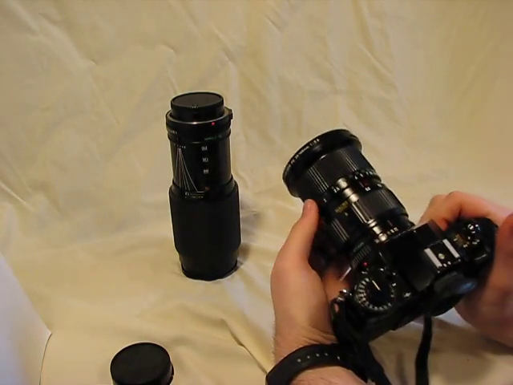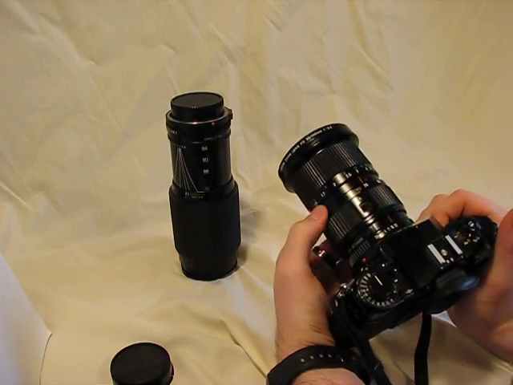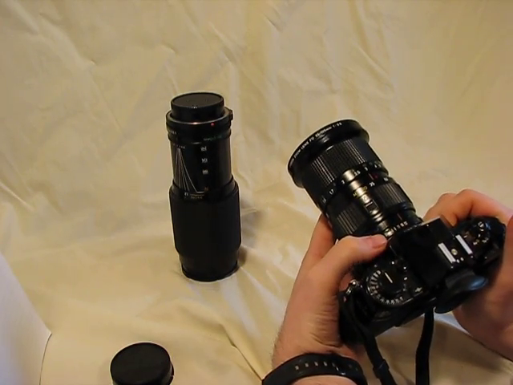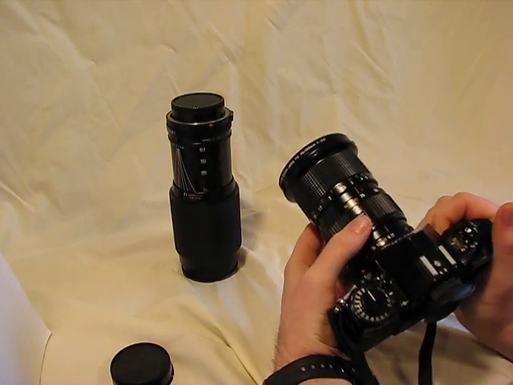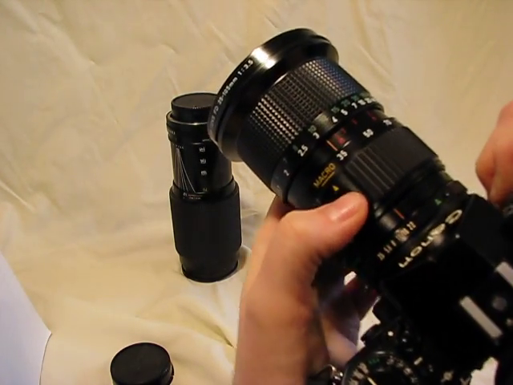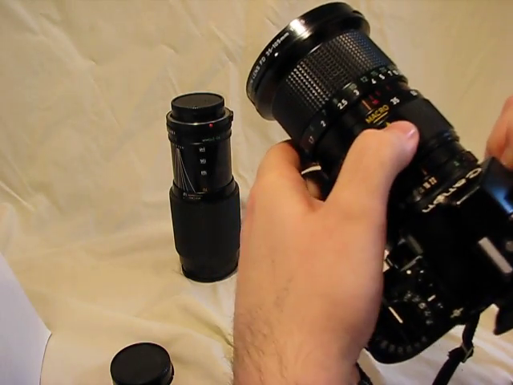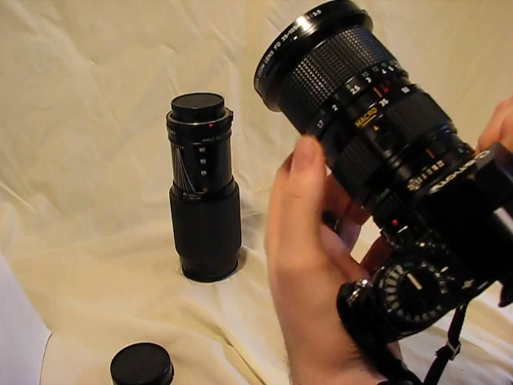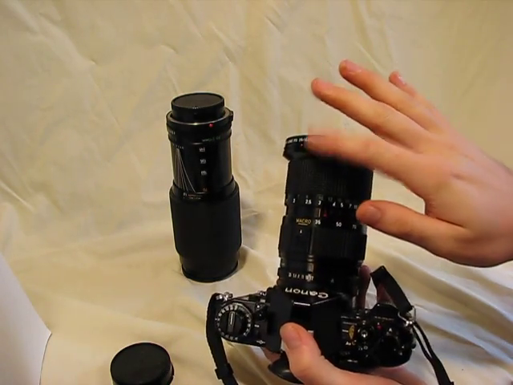On this lens, the upper ring is focus, the lower ring is zoom, and the bottom ring is the aperture ring. This lens does have a macro mode. Take this macro lever, lift it up, kick it into the macro zone, and kick it back up to go back to regular zoom operation. These are Canon FD lenses.